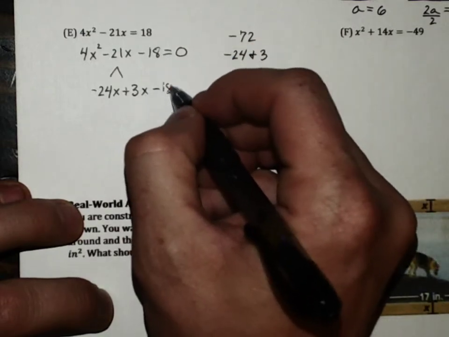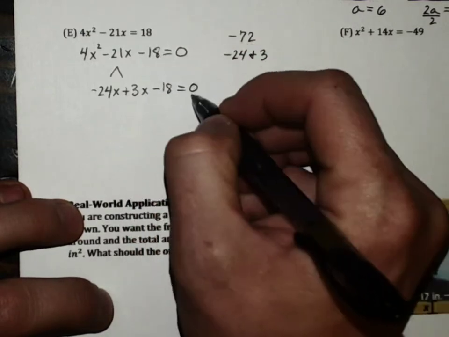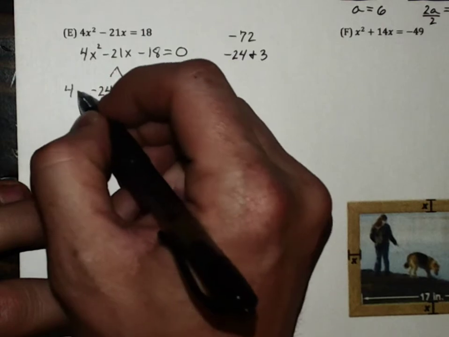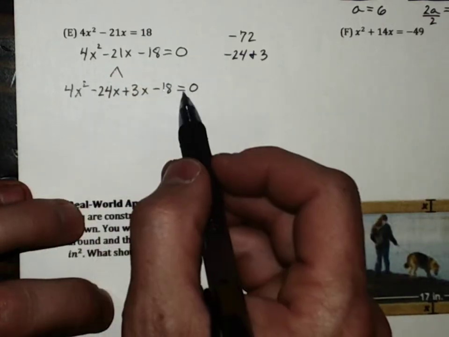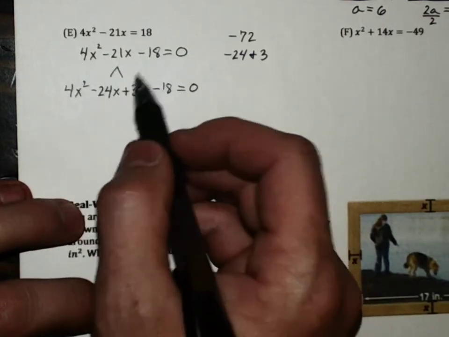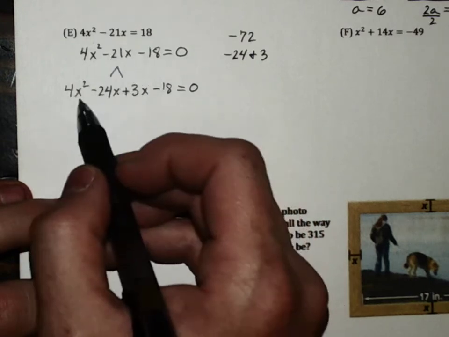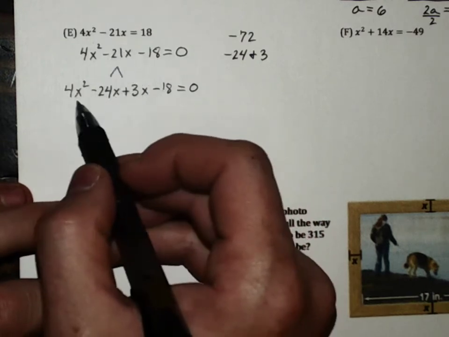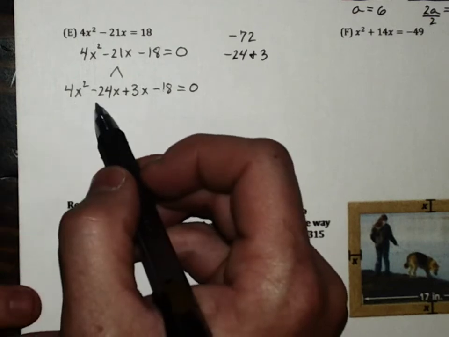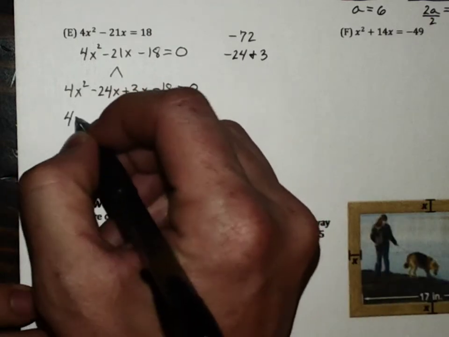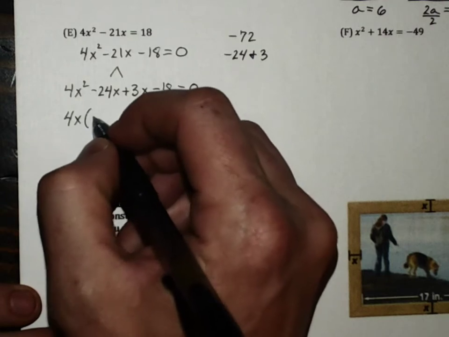Bring down the negative 18, set it equal to 0, and bring down your 4x squared. This is equal to this. These two combine to be this one. Look at the first two terms only. What's in common between these first two only? The answer would be 4x. I could take the 4x out.